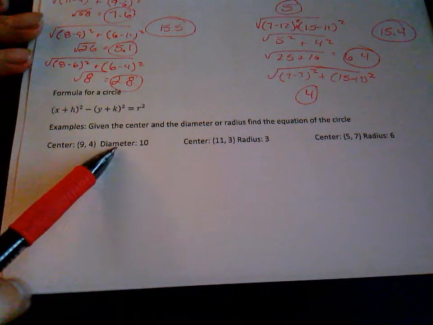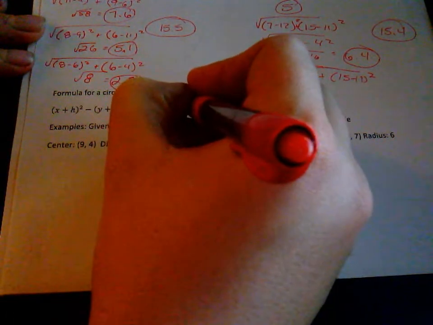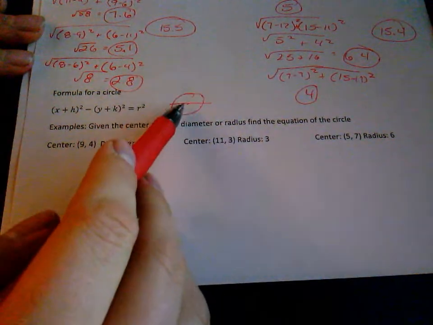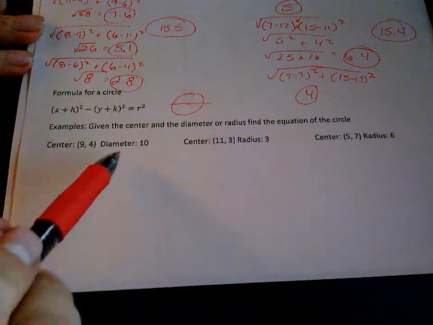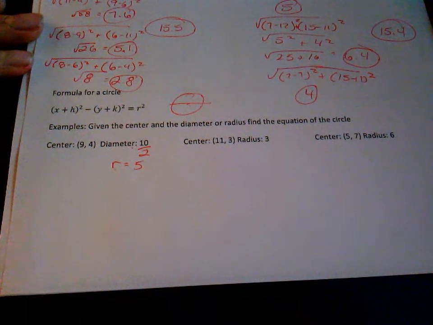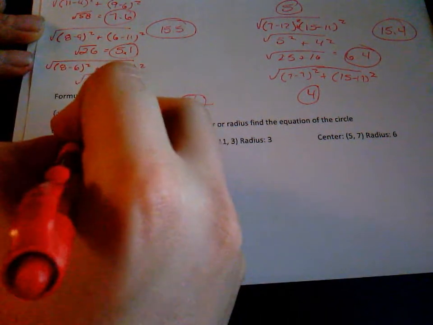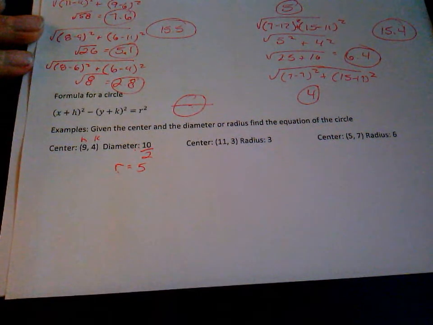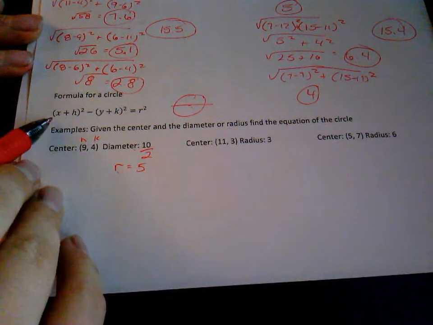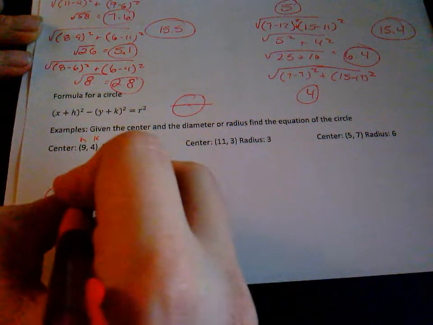In this first one, they give us diameter. Diameter is the length of the circle all the way across. What we want is only half of this, which is the radius. So to get the radius, we just take 10 and divide it by 2, and the radius equals 5. Okay? So now we have the x, the y, and the r. This is going to be the h, because it's the x value. The 4 is going to be the k, it's the y value, and the r is 5. We're just going to plug it into this formula. It becomes x plus 9.